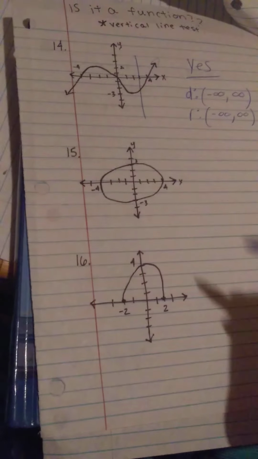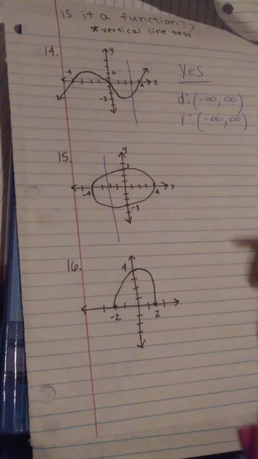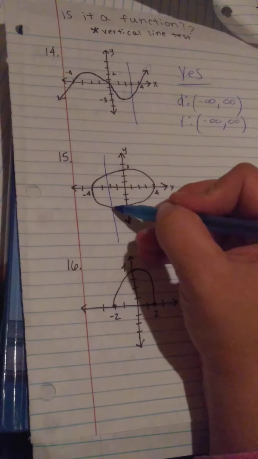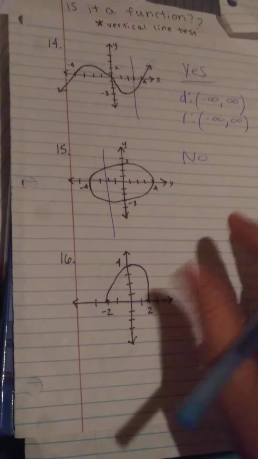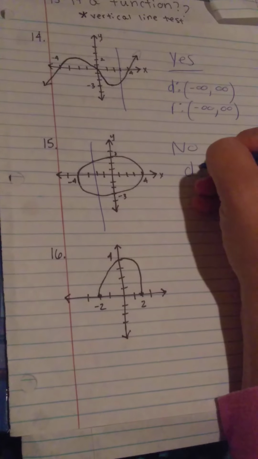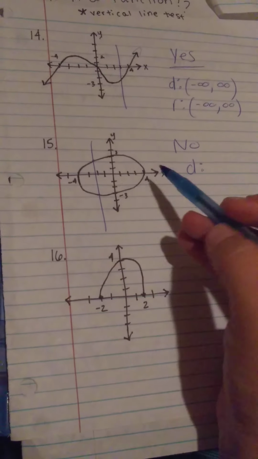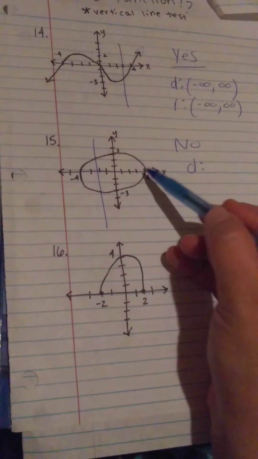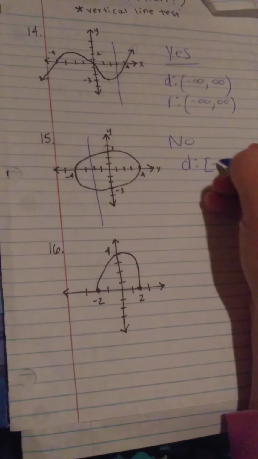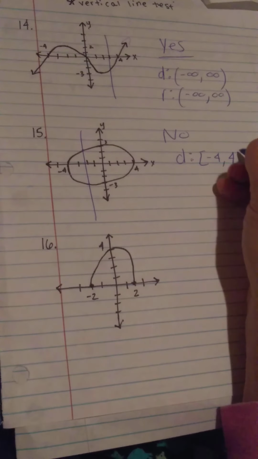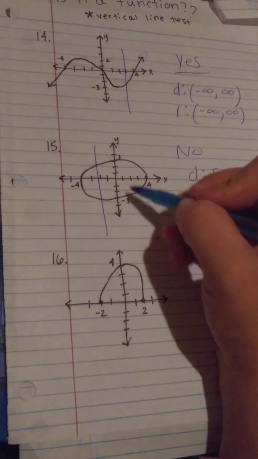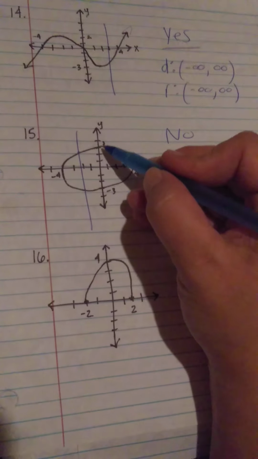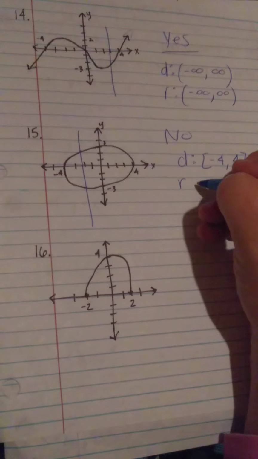All right, number 15, vertical line test. It hit twice, right there and right there. So is this a function? No. Alright, what's our domain? Domain is from that way to that way. So we have -4 and 4. Easy. Inclusive. Range. This way to this way. Looks like we have 3 and -3.